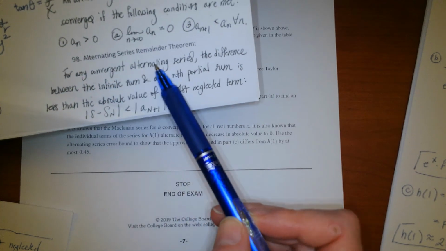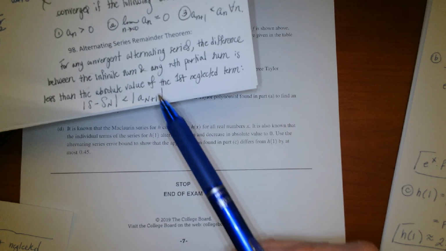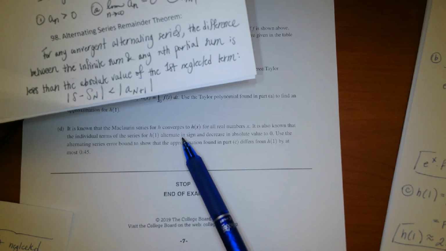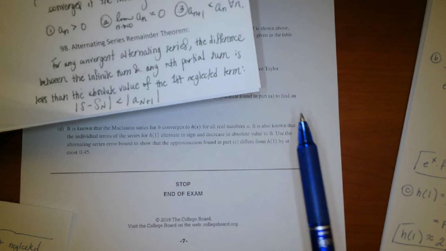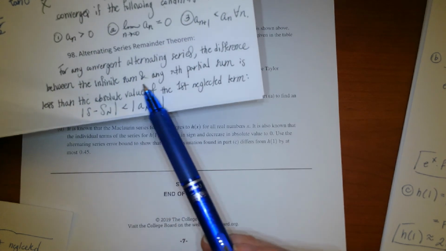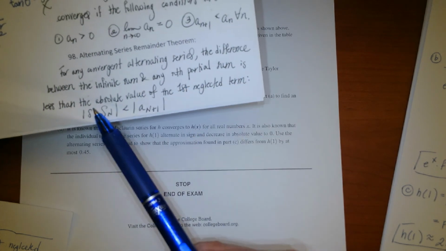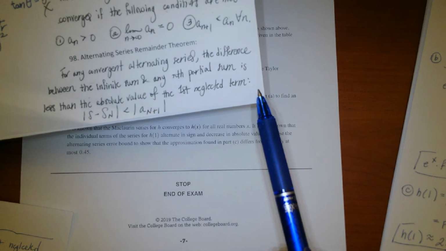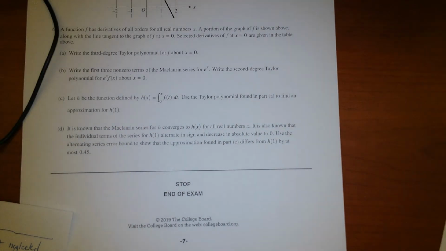For any convergent alternating series, which we know it is because they said that it alternates in sign and decreases in value to 0, the difference between the infinite sum and any nth partial sum is less than the absolute value of the first neglected term. So this is what we're going to reach for.